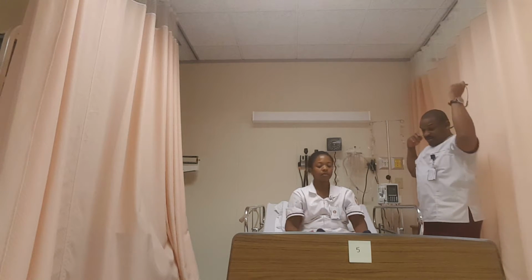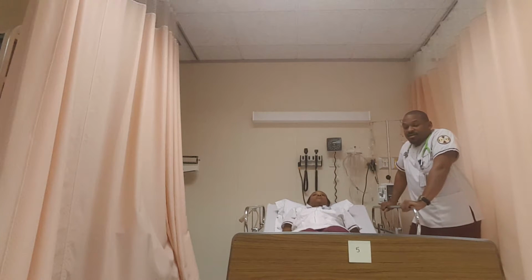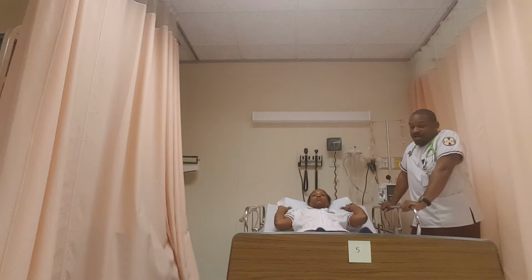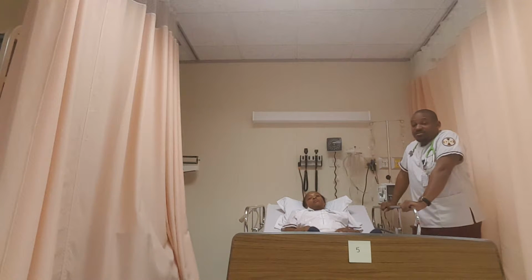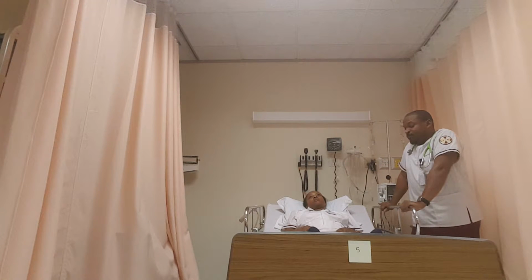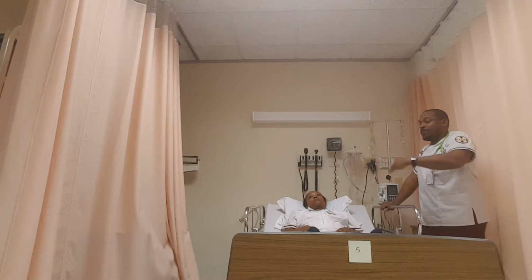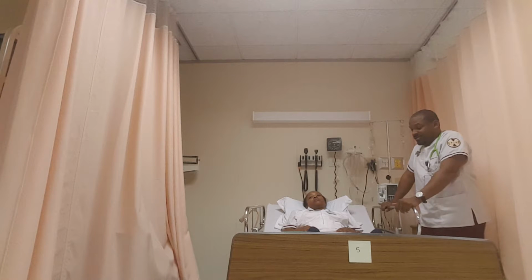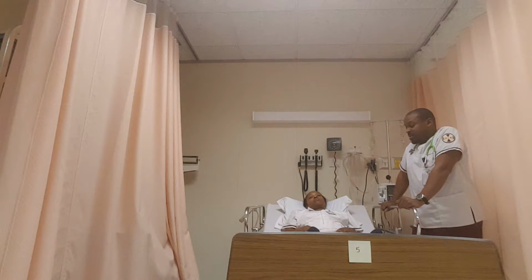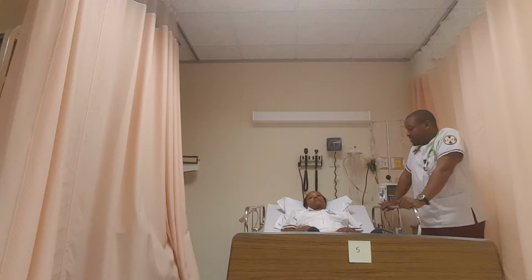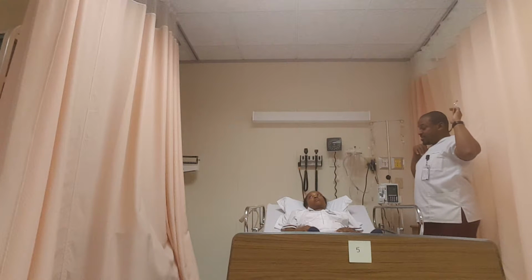Alright, you can lay back down now. Lung sounds are clear to auscultation bilaterally. No abnormalities, no stridor, wheezing, crackles heard. Full breath sounds heard, all from the base to the top of the lungs. Next, I'm going to move to the cardiovascular.